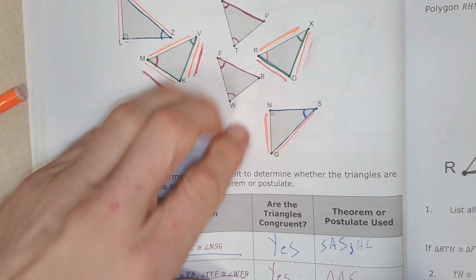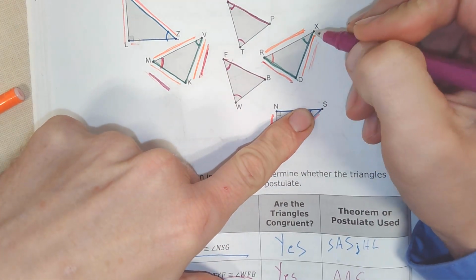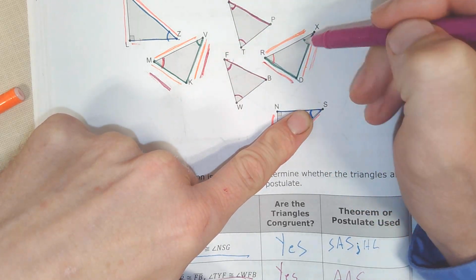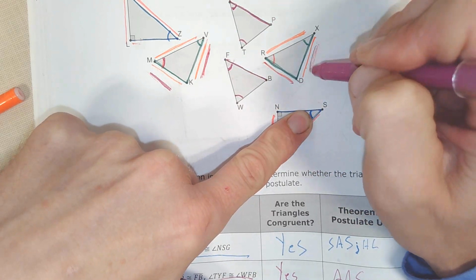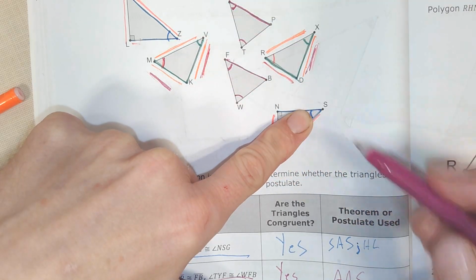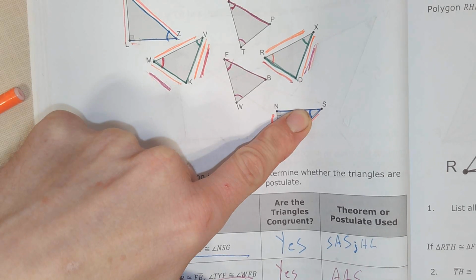I got M and K congruent with D and R. So this is an angle side again. So this is a big no again.